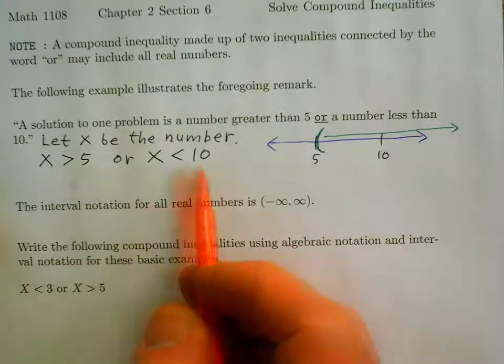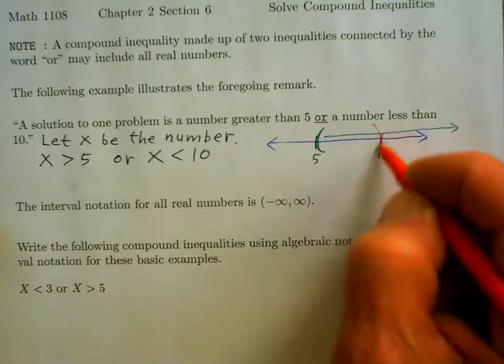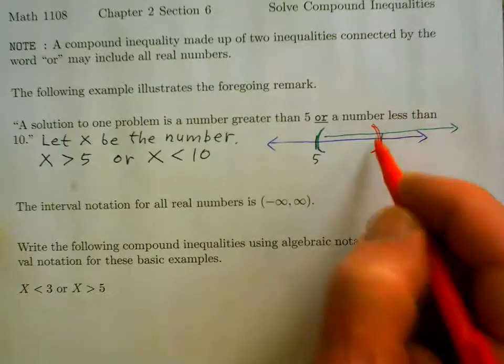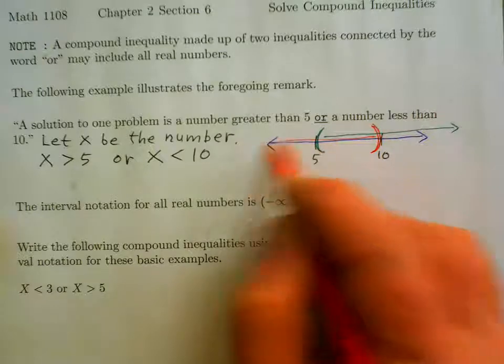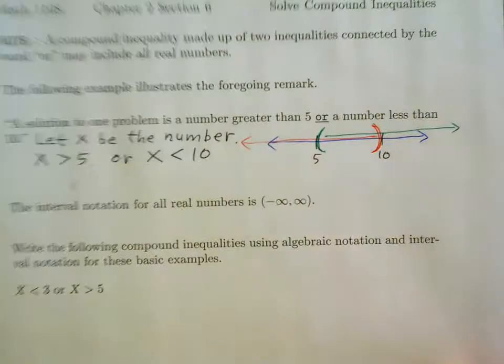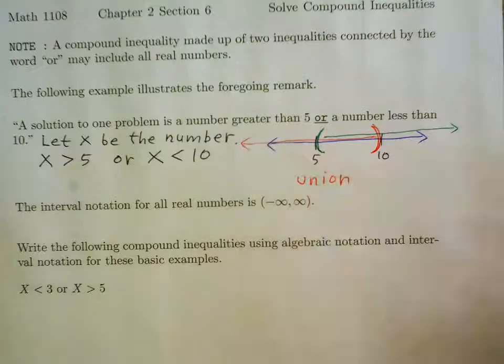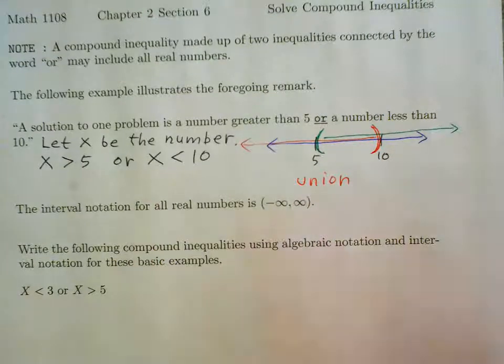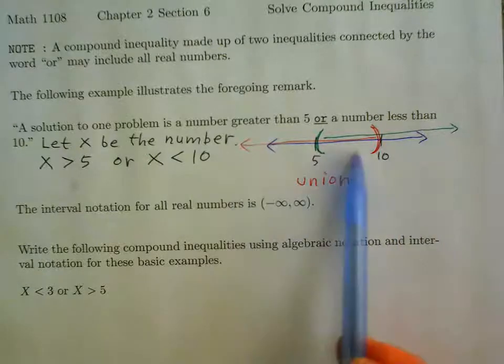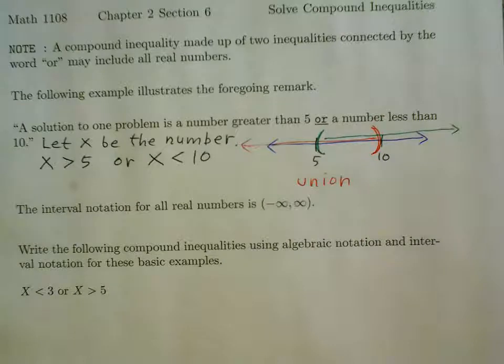Or x is less than 10, those are the numbers to the left of 10 on the number line. And the union is all of the numbers that are represented in at least one of the two sets. So this graph shows us that all numbers on the number line are solutions.